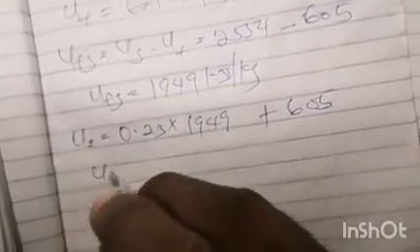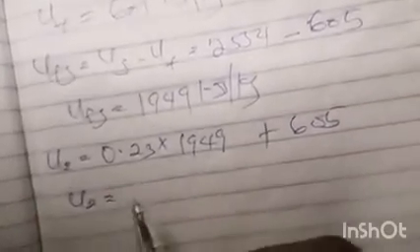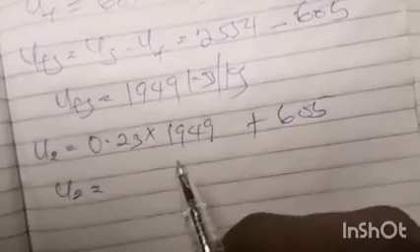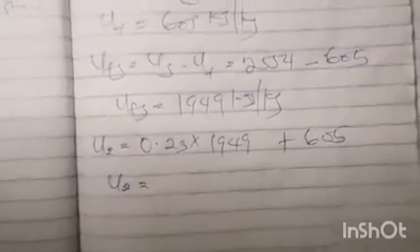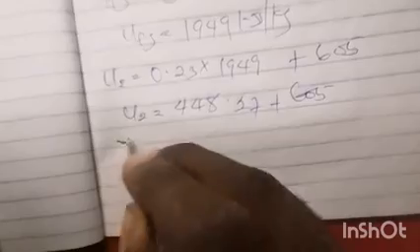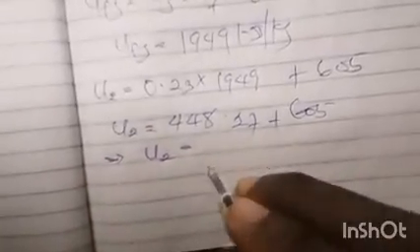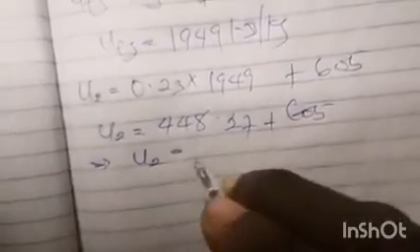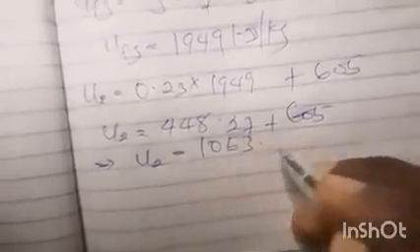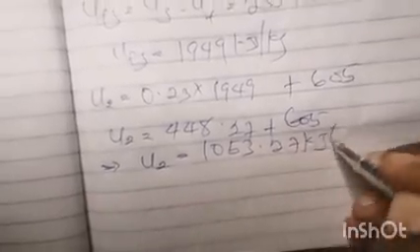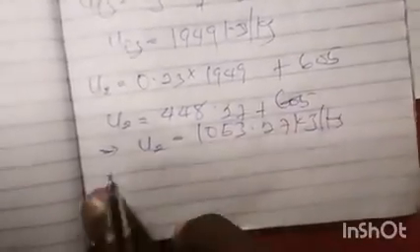So specific internal energy at state 2 is equal to 0.23 multiplied by 1949, and that is 448.27, plus 605. If we add these two together, we'll have 1053.27 kilojoules per kilogram.